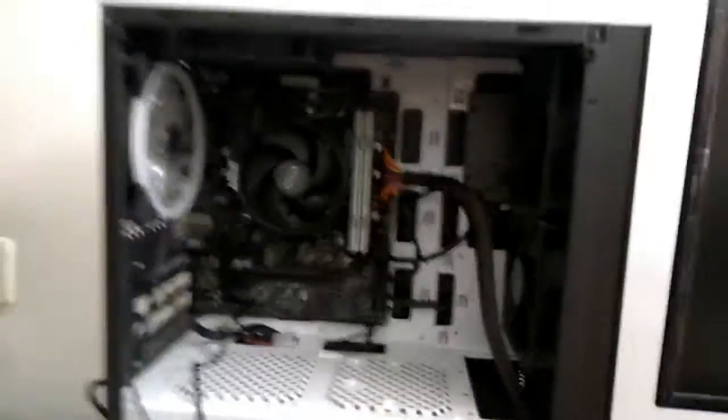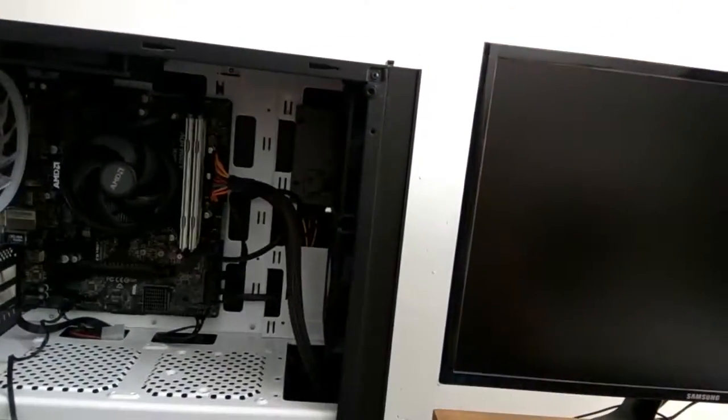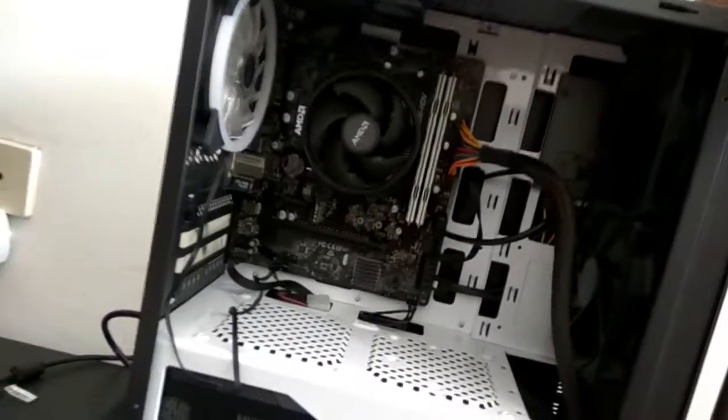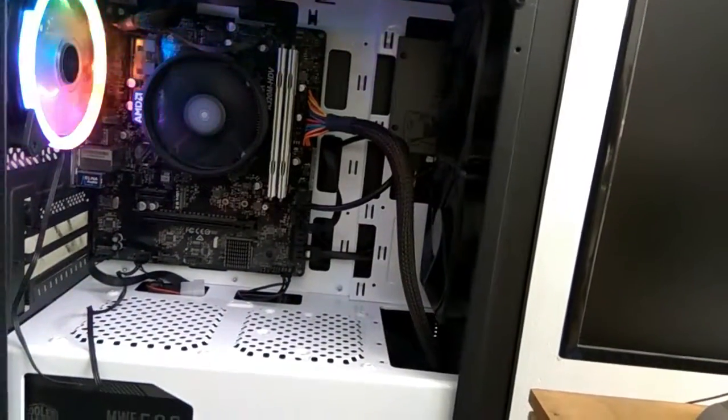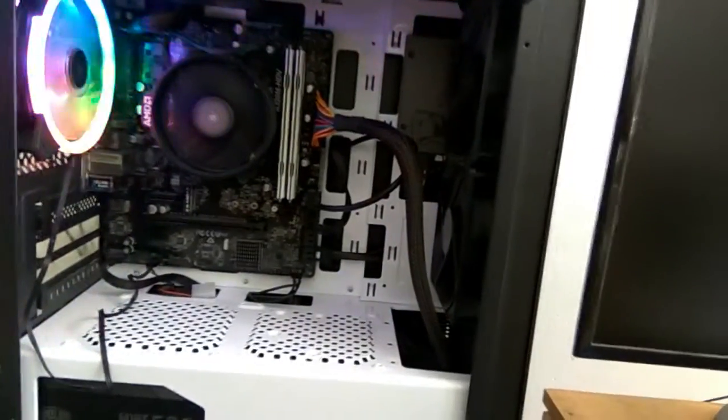When I did that, my computer was still like this, nothing shown. I started it again, but nothing happens. So it seems like there is some hardware issue.